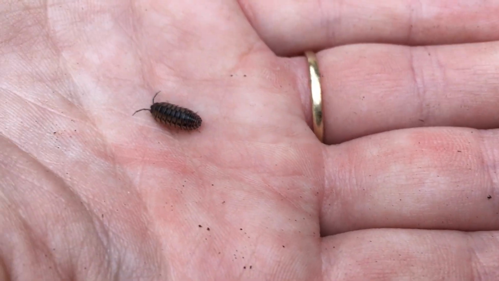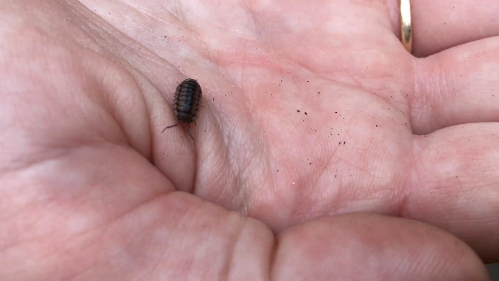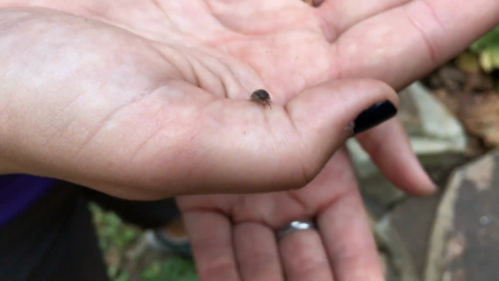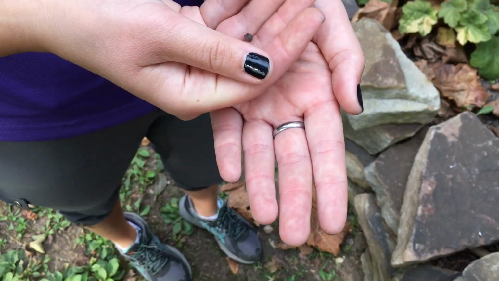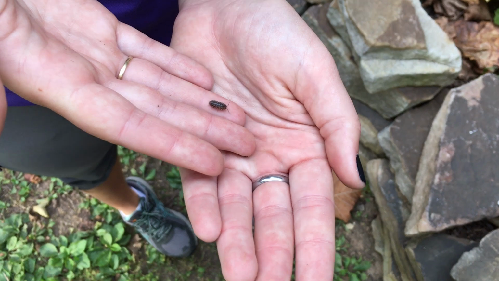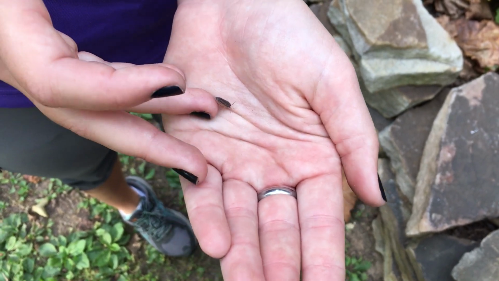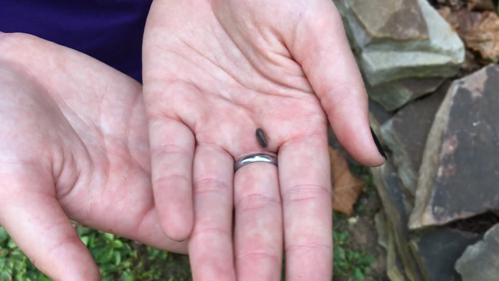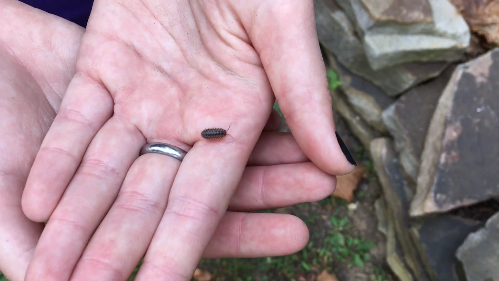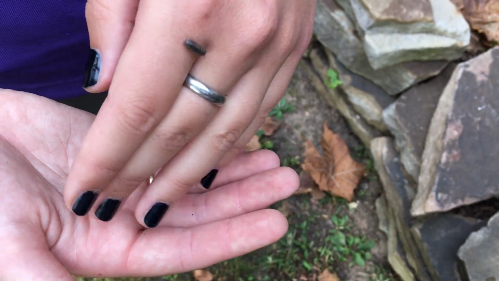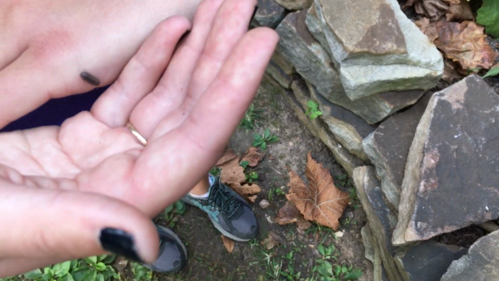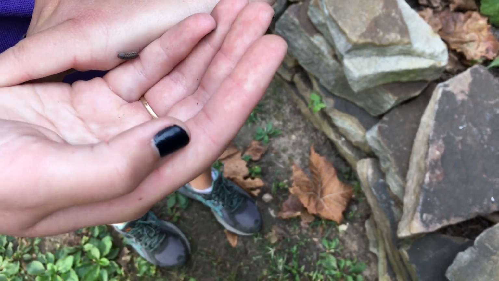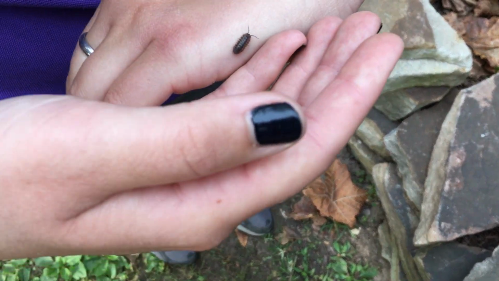Terrestrial just means that they live entirely on the land. There are aquatic or semi-aquatic crustaceans that will live in the water or the ocean. But our friend the roly-poly lives entirely on the ground, and they are considered decomposers as well. They're going to help those microhabitats grow and thrive, and help keep those habitats nice and healthy. It looks like this guy's speeding around here, which is pretty cool.